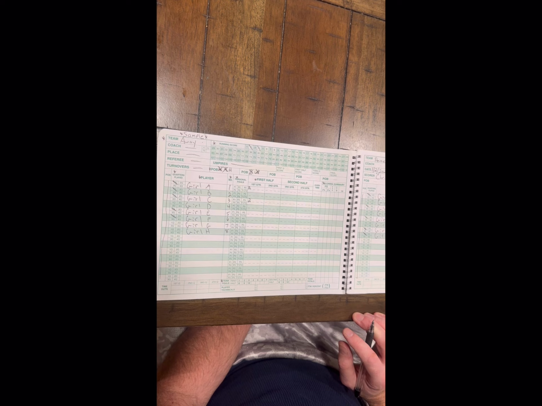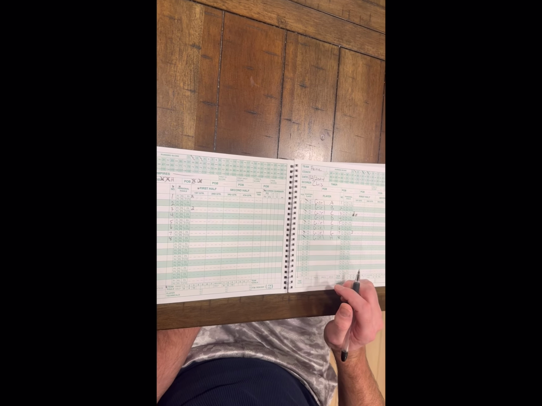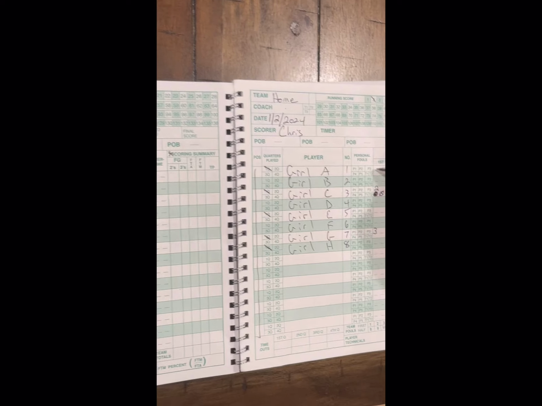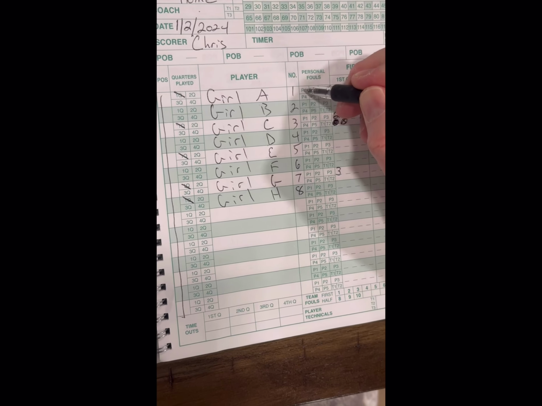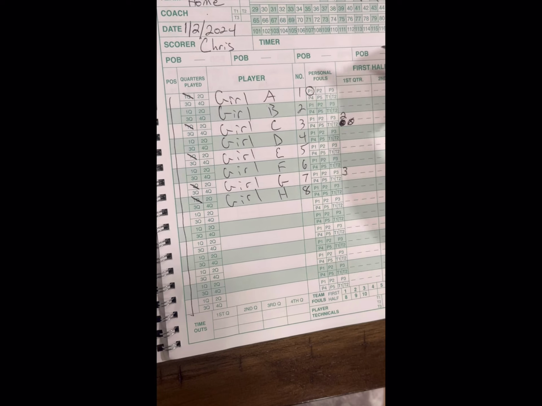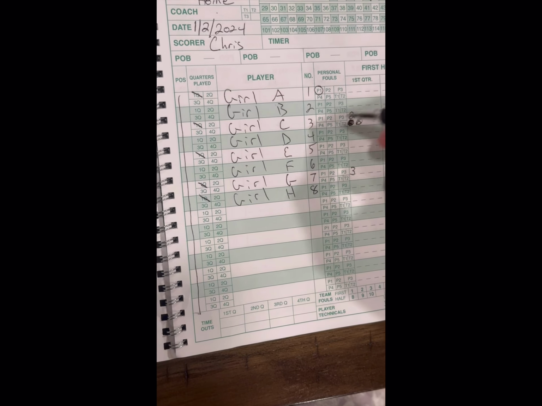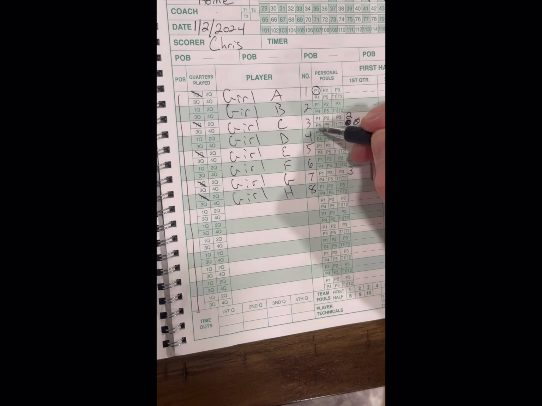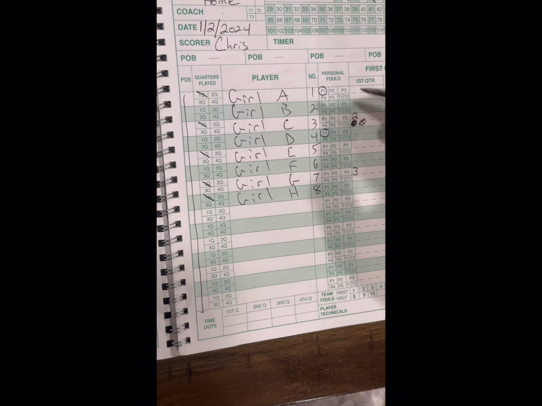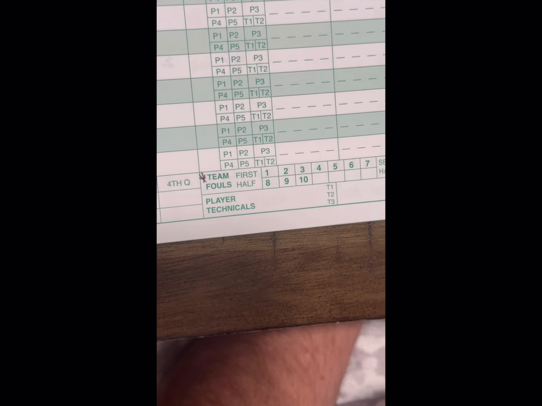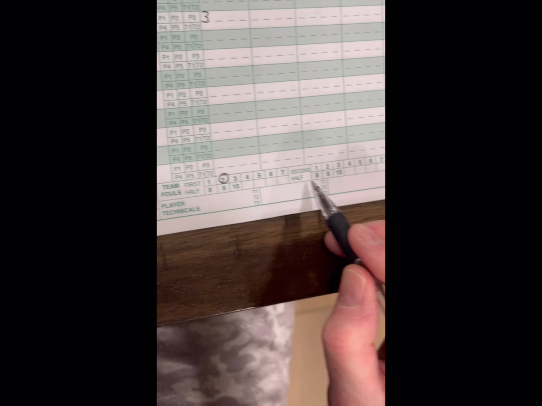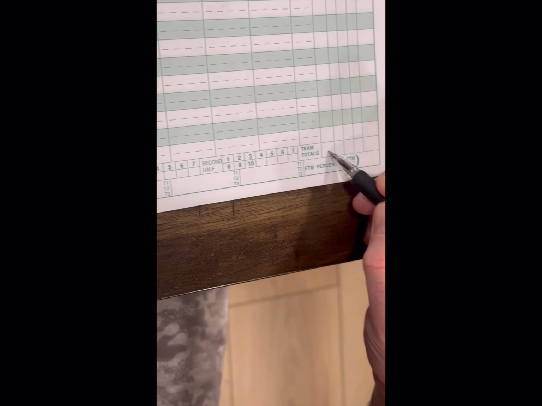There's not going to be that many fouls, hopefully, but we do want to notate fouls, and those will be over here. So if girl A gets called for a foul, you can just put a circle or a cross, however you want to do it. If girl D got called for a foul, circle. And then you want to keep track of the team fouls down here for each team. So in the first half, if there were 2 fouls, we'd circle 2. And then for the second half, you would keep track of the fouls over here. And again, total team fouls here.